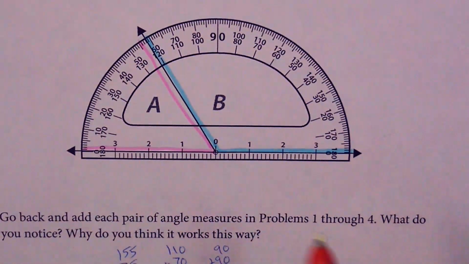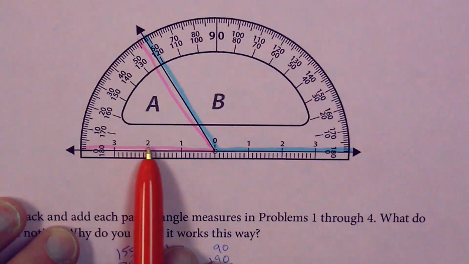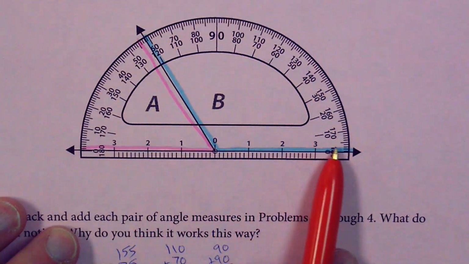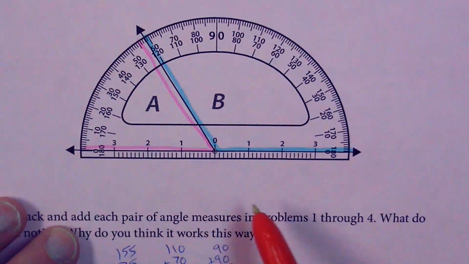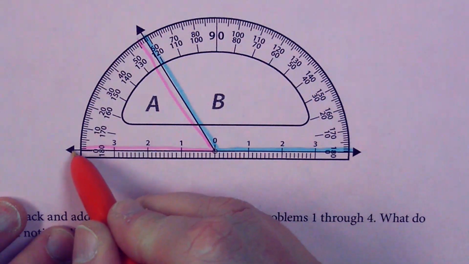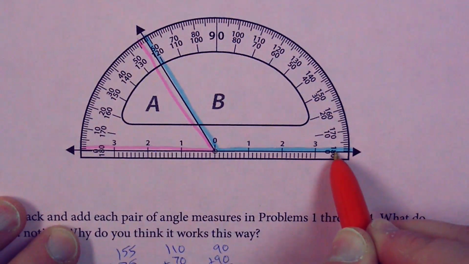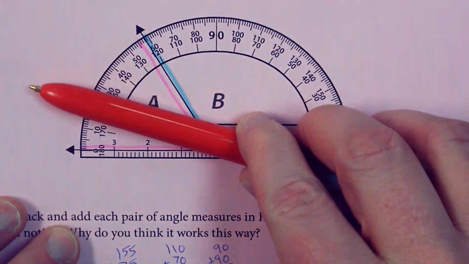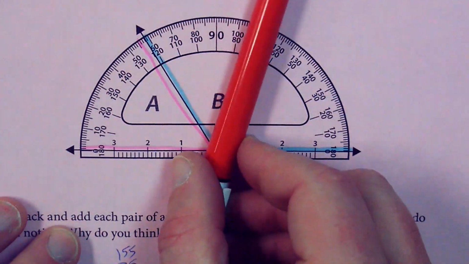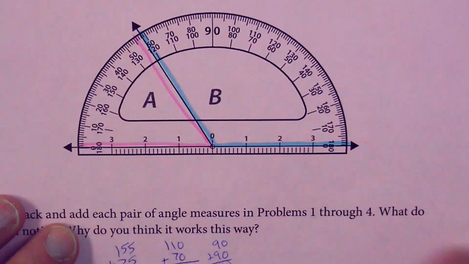It has to work this way because we're using a protractor on a straight line. So we know that one line goes from 0 to 180. Which means that no matter how we cut this angle, no matter where we put that, we're still going to get half a circle no matter what.